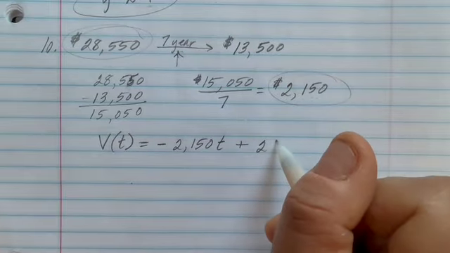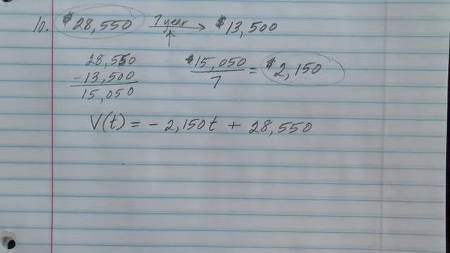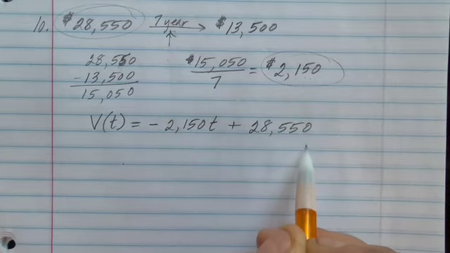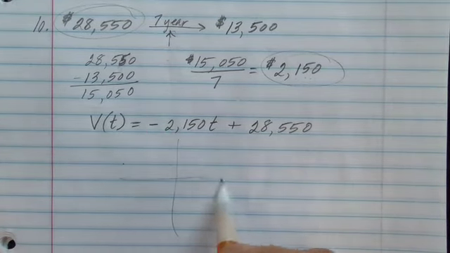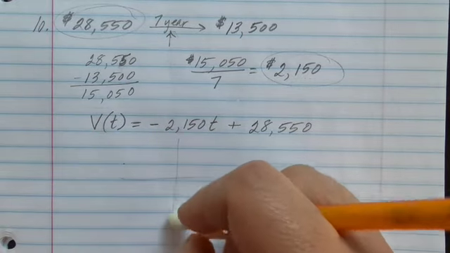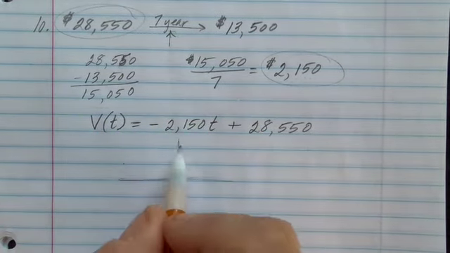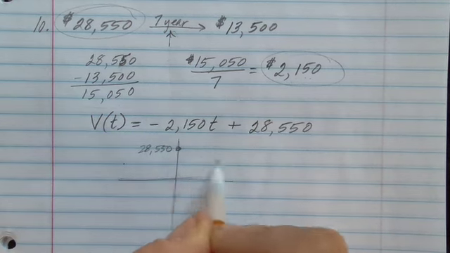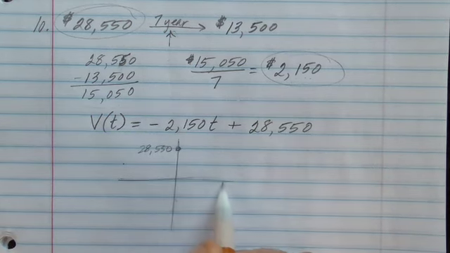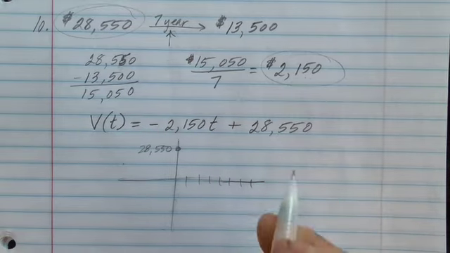So I put that here at the end of my function because this is the point where this graph would cross the y-axis, right? Let's say I had drawn a straight line here, and you were going to say, what's the value of the car over time? Well, it's going to start at $28,550 and lose value over 7 years: 1, 2, 3, 4, 5, 6, 7.